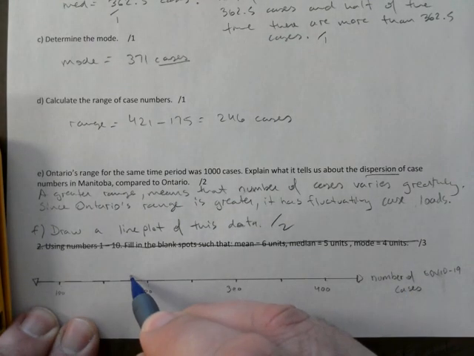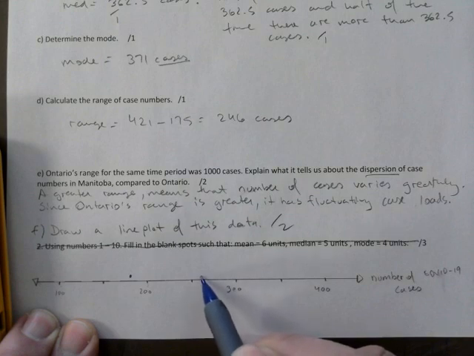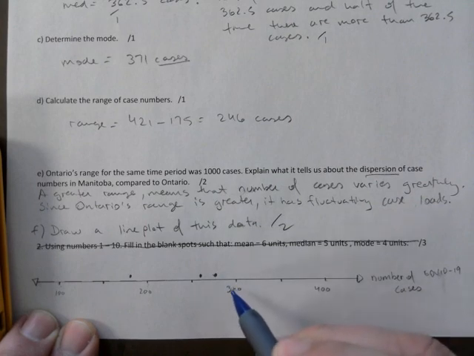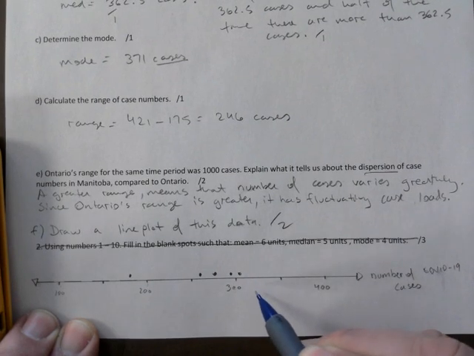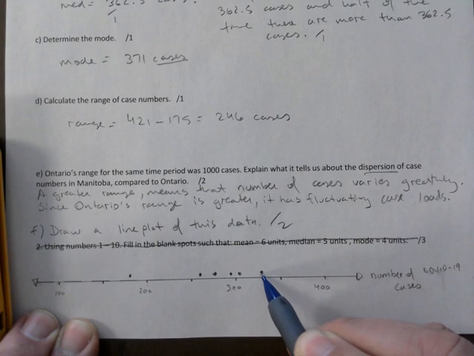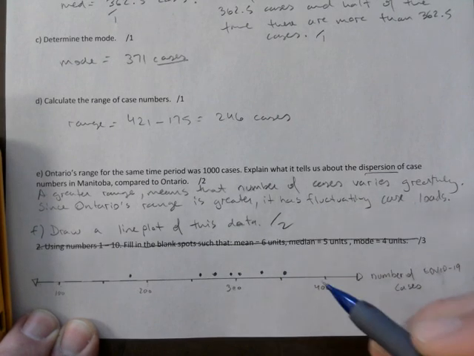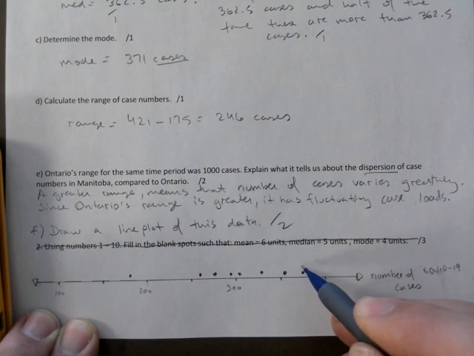So 175 is right about there. 268 is 250, 268 is there. And I look at what else is down: 268, 281, 299, 305. This would be 350, so 329 is right about there, and then 354 is right about there. 371, and another 371.